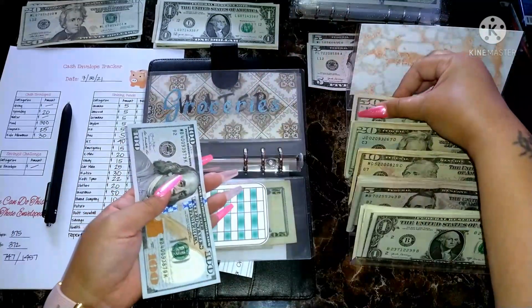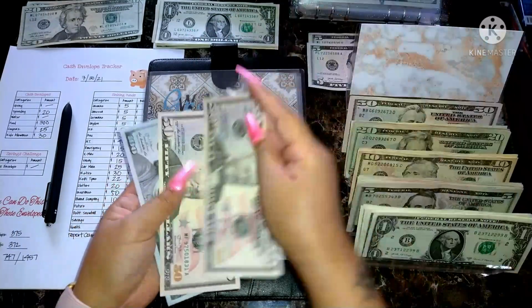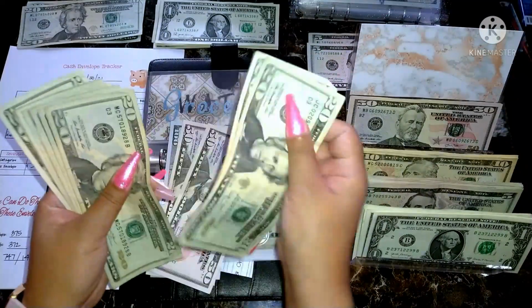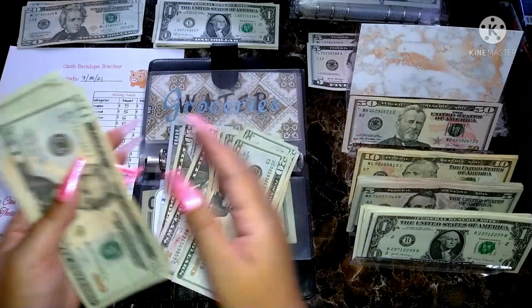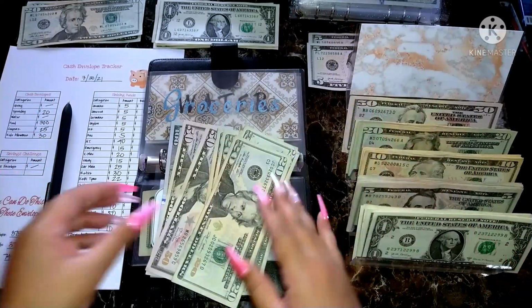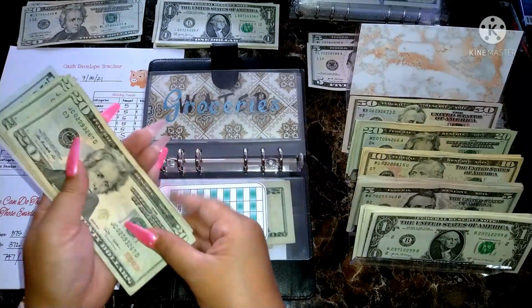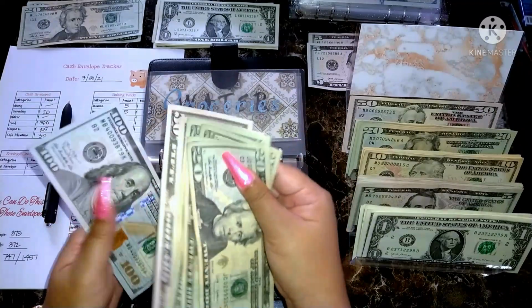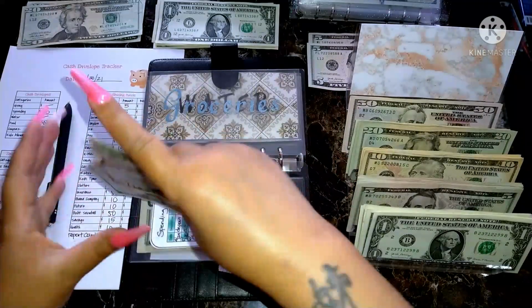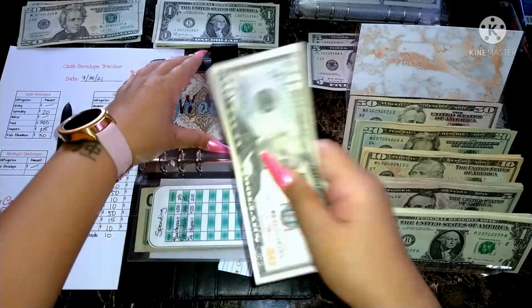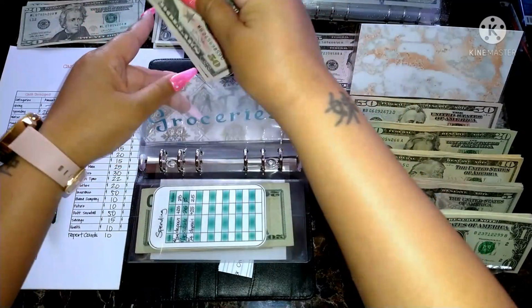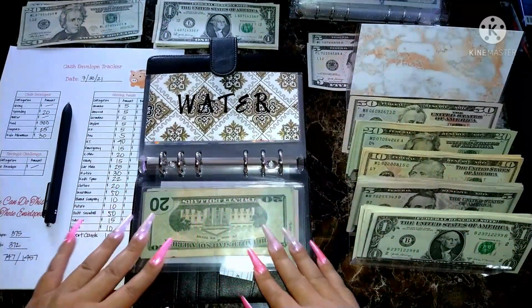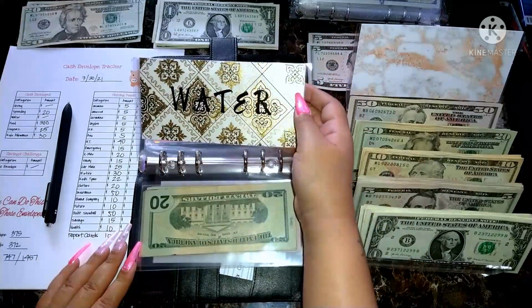So groceries gets $300. So we're doing a solid 100, 250, and 520. So 20, 40, 60, 80, 1. And we have 20, 40, 60, 81, 50, 200, 300. I like hiding the $100 bills. I don't like them showing too much. So 300 in groceries.